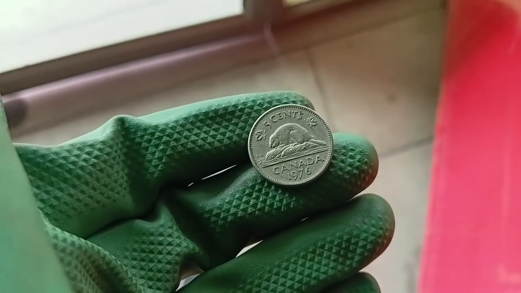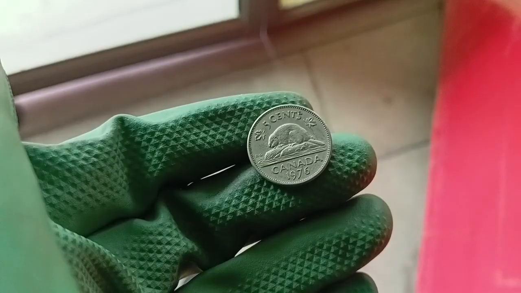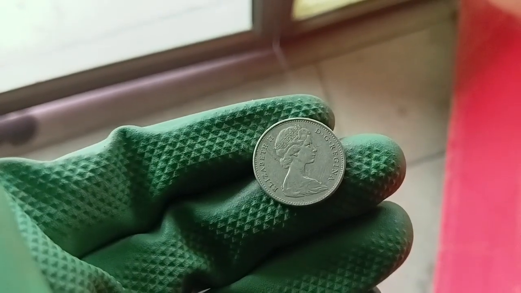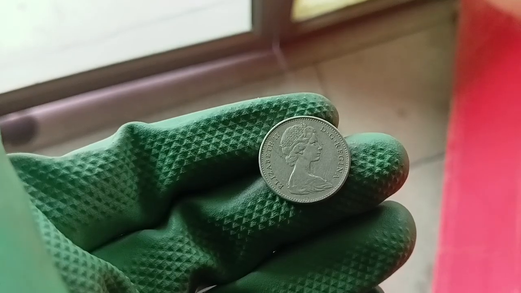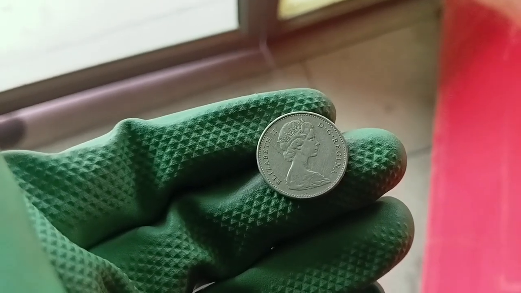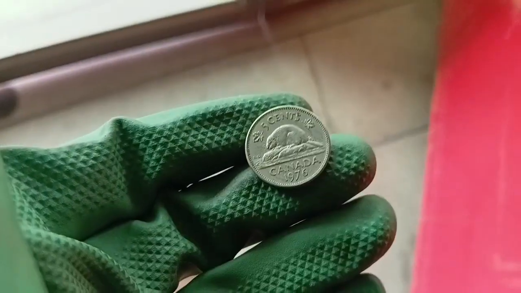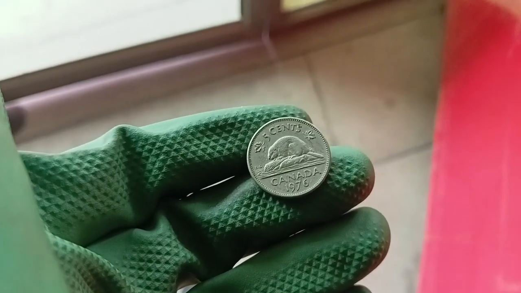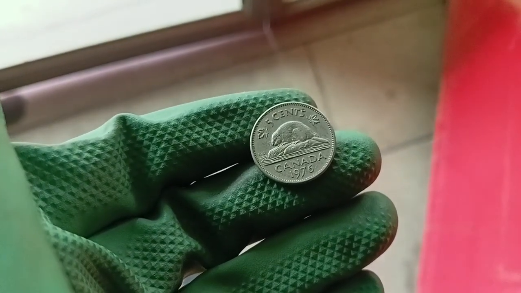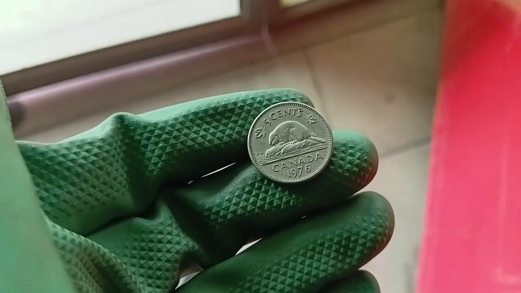Collectors pay close attention to details like the clarity of the beaver's fur, the sharpness of the date and lettering, and the overall surface quality. Any cleaning or polishing should be avoided because it can damage the surfaces and reduce the coin's value. Even though a coin may appear shinier after cleaning, the numismatic value usually drops. Professional graders and collectors prefer coins with natural patina or original finish.